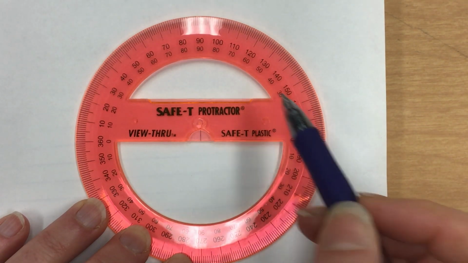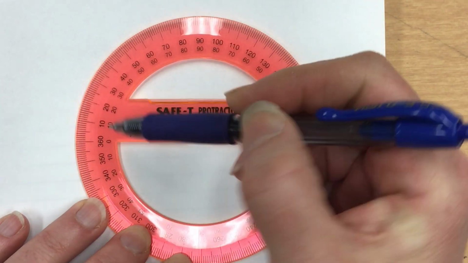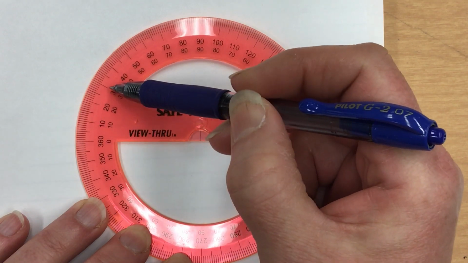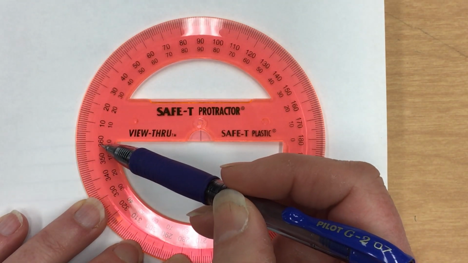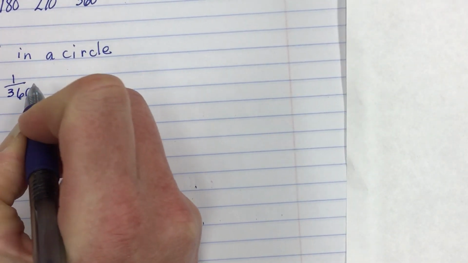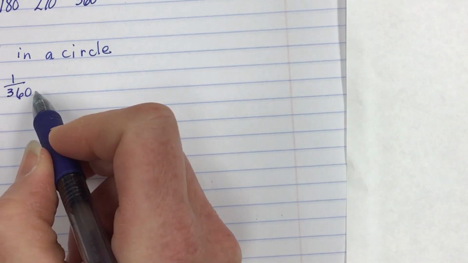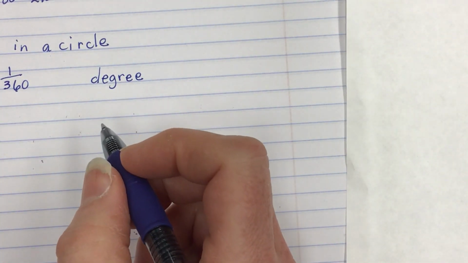But if we look at the outer rim, we notice over here we have 360, which is a whole circle, and 0. So if I start here as 0, 10, 20, 30, it counts by tens all the way around the circle till it comes back to 360, because there's 360 degrees in a circle. So 1 degree equals 1/360th, because it's 1 of 360 degrees. And here's the word degree, so you can see that. We use a protractor to measure angles.